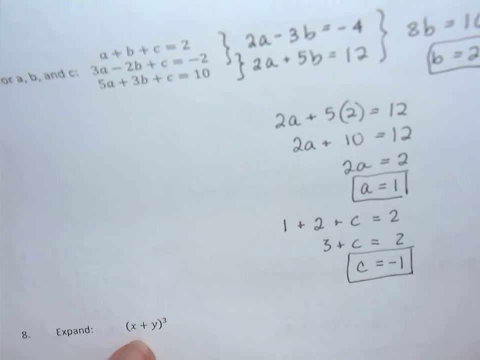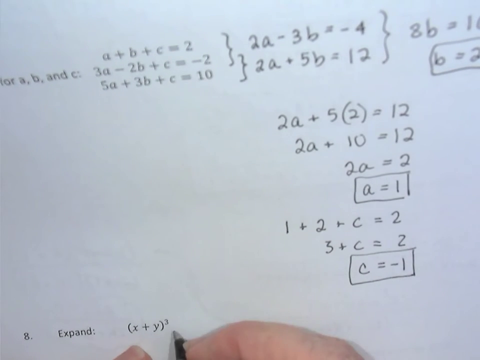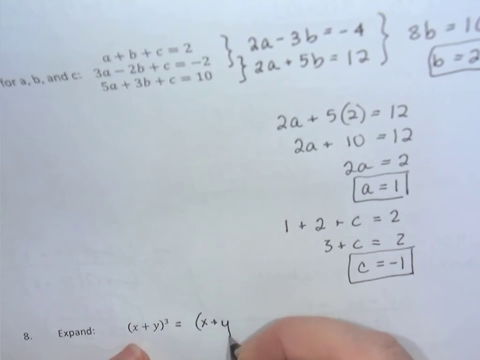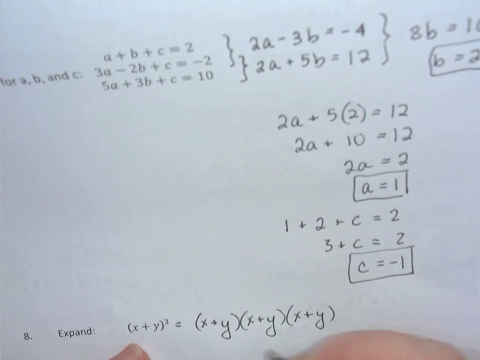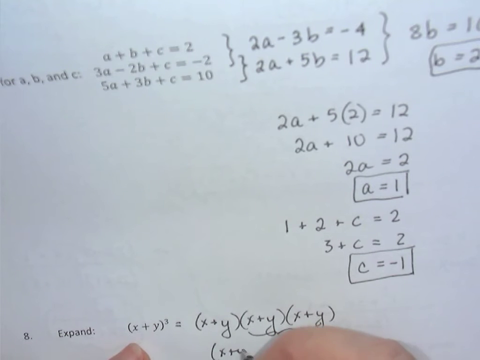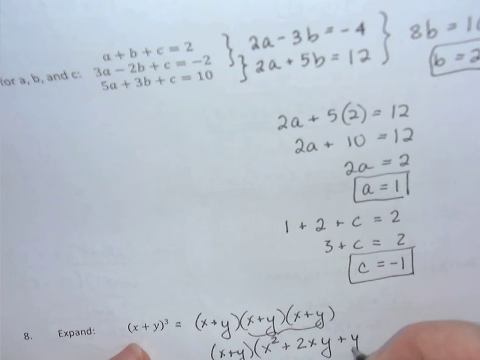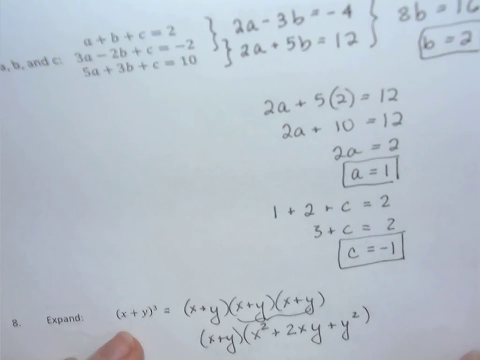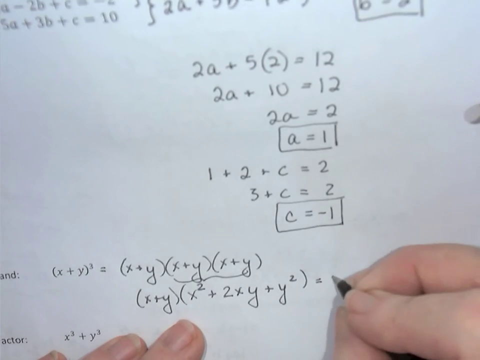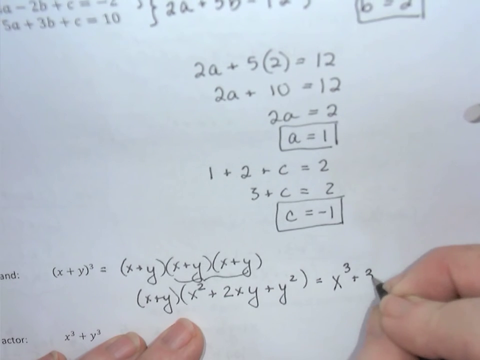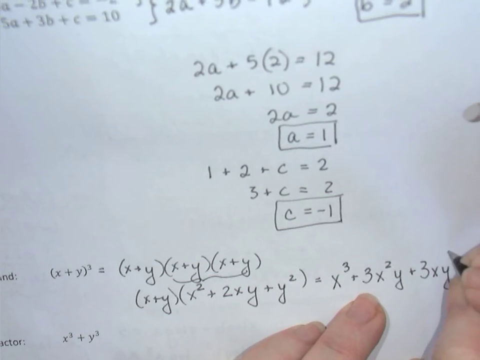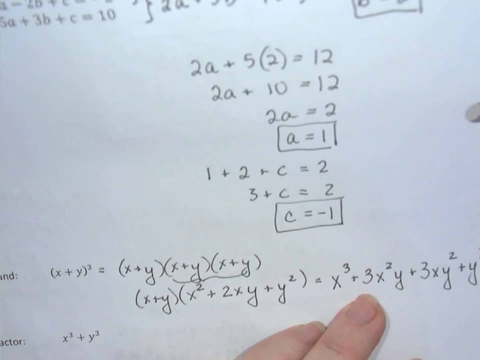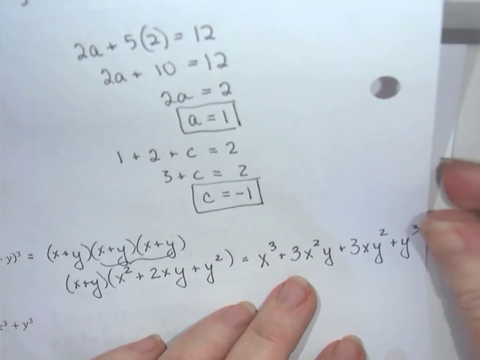And for this expansion, x plus y to the third, there are ways we're going to talk about doing this at this point. I'm going to think of this as x plus y times x plus y times x plus y. FOILing this out gives me x plus y times, this is x squared plus 2xy plus y squared. And when I FOIL out the x and the y and do the distributing, I end up with x to the third plus 3x squared y plus 3xy squared plus y to the third. And it's kind of a long, tedious process.